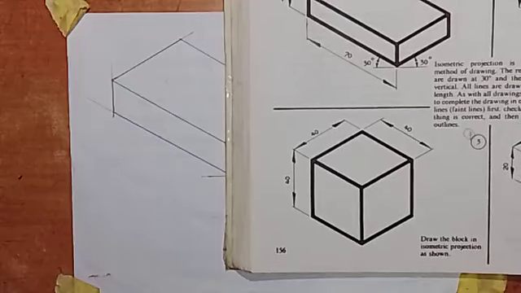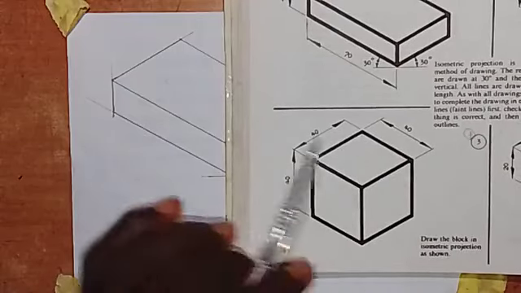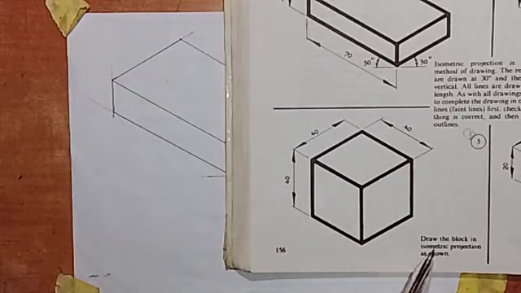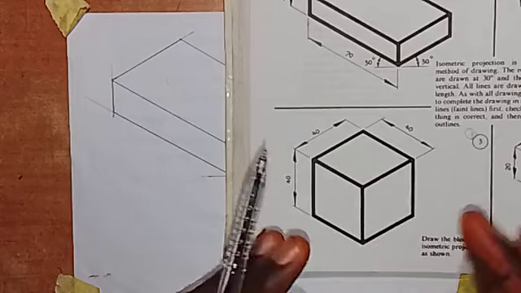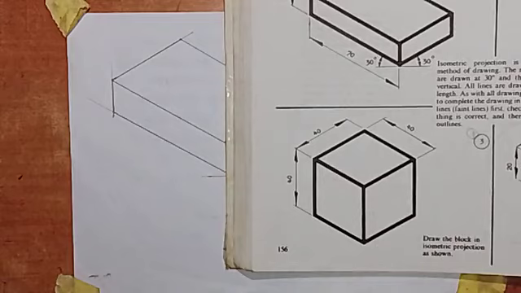All right, let us work on the construction of this isometric block as we have it here. Draw the block in isometric projection as shown. We are just to replicate it as given to us here. It's very simple, as we have done one before, which is this one. So let's see how this construction can be done.